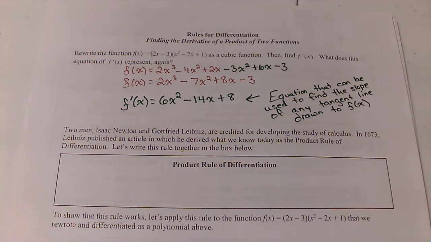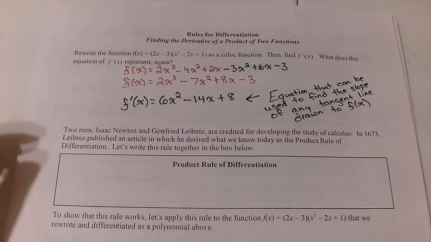Now, there were two men that are credited for developing the study of calculus. That's Isaac Newton and Gottfried Leibniz. And in 1673, Leibniz published an article which he concluded with the product rule of differentiation.